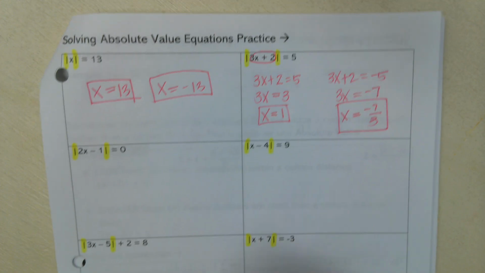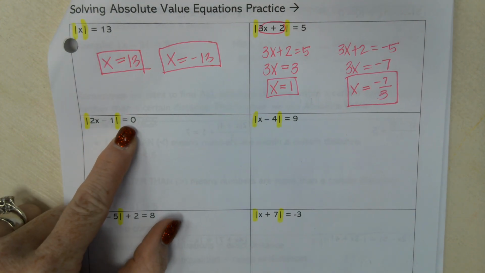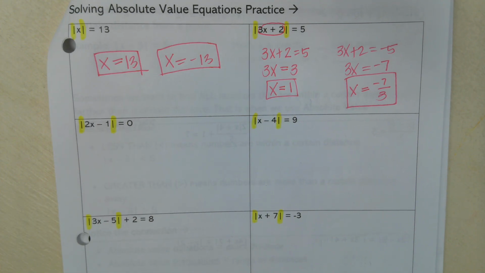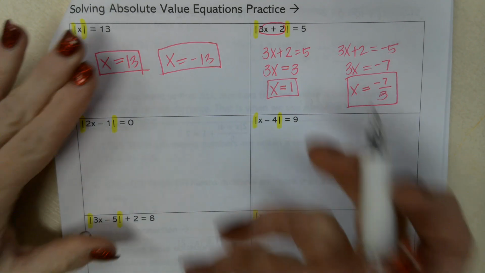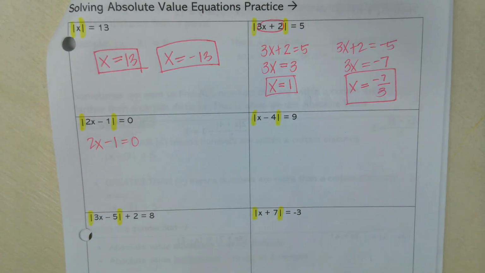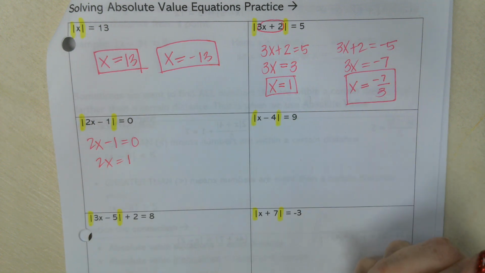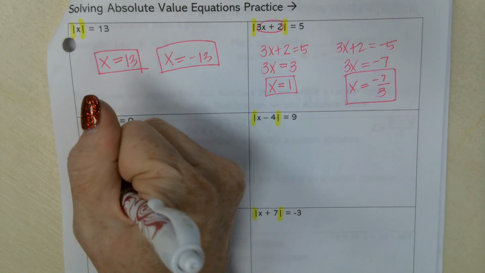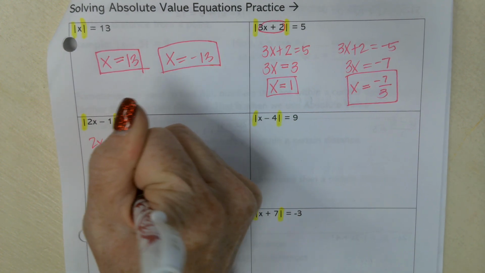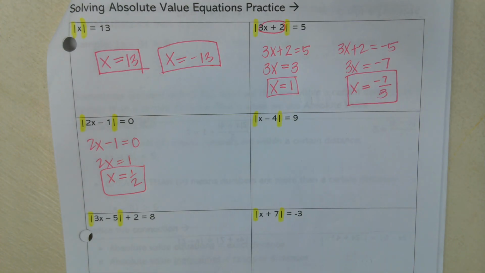Okay? All right, right here. I can set this equal to 0 because you can be 0 units away from 0 on the number line. You could be sitting right on it. So I'm just going to take this 2x minus 1, and I'm just going to set it equal to 0 and solve. Move the 1 over, and then divide by 2. So there you only have a single solution.